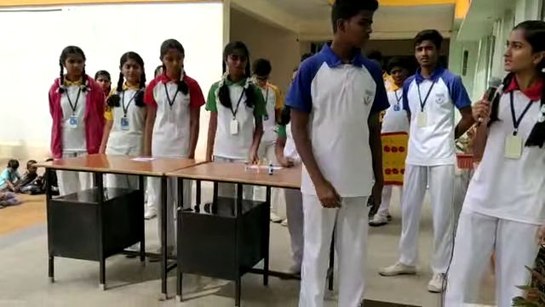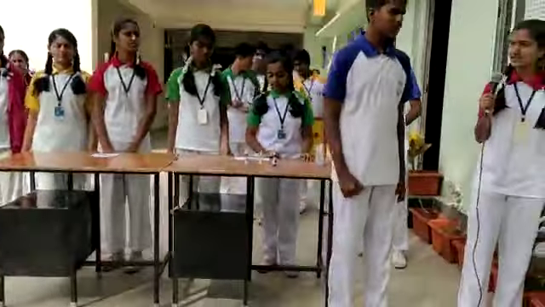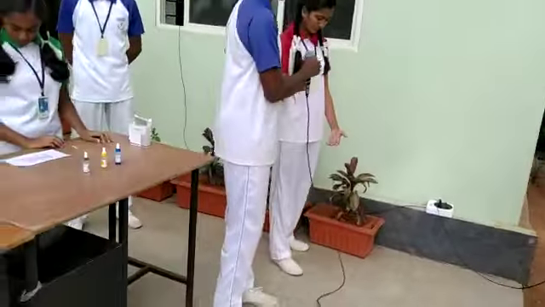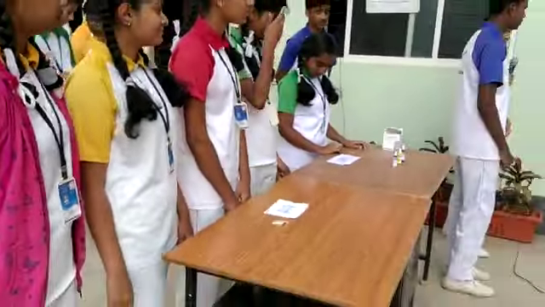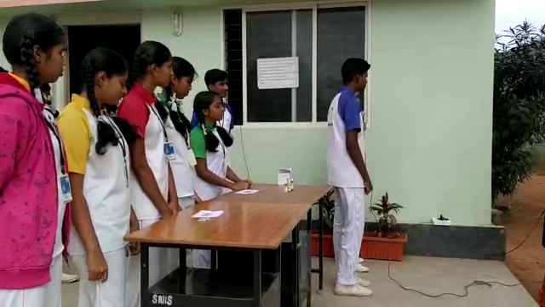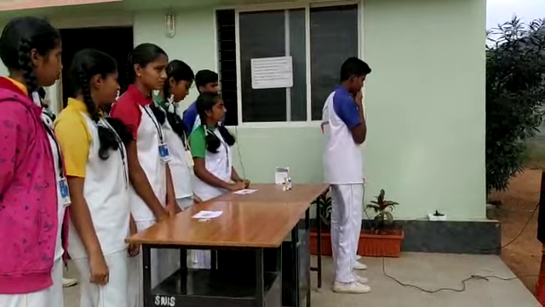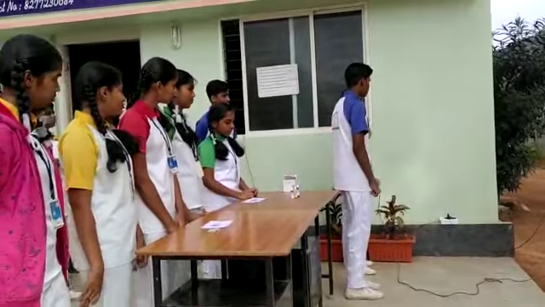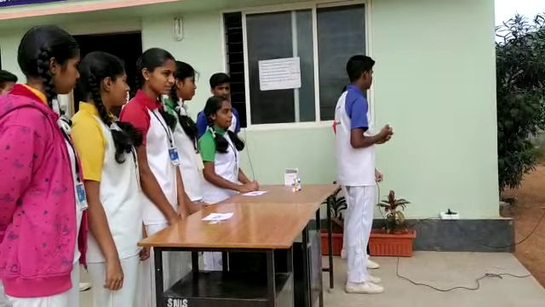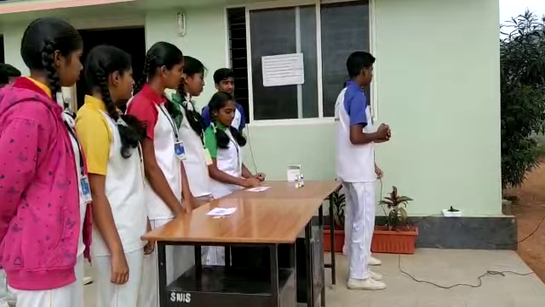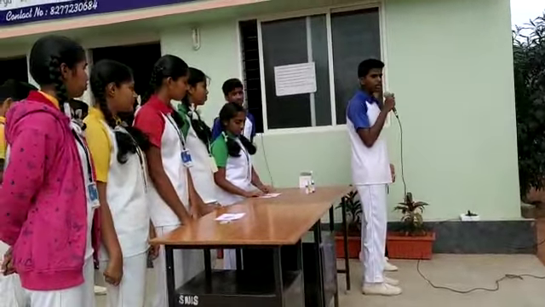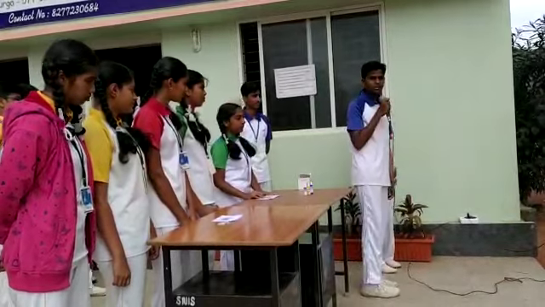Do you know, Ojas, that blood is passed on by our parents? Our blood has certain proteins called antigens. When the respective antiserums are added, if agglutination takes place, then the respective blood group is identified. Now my friends are performing an activity to identify the blood types.